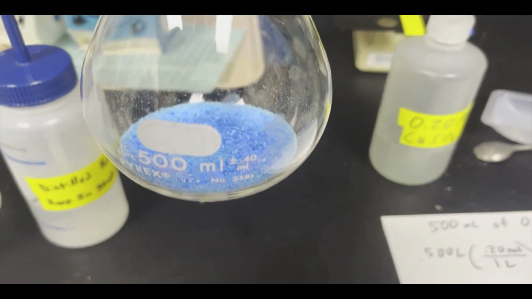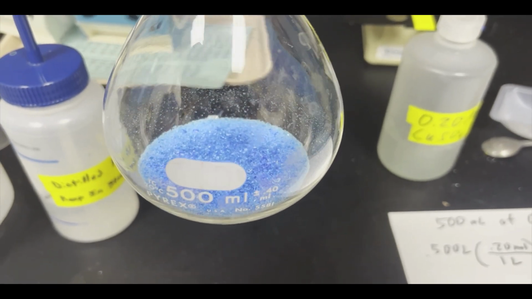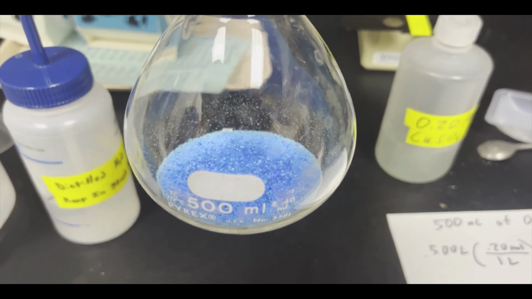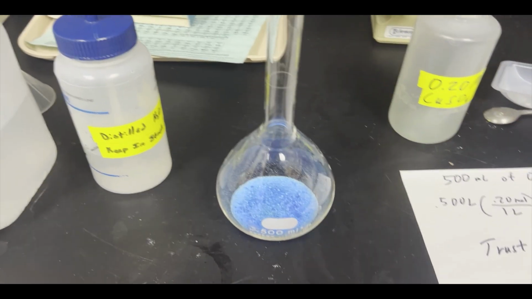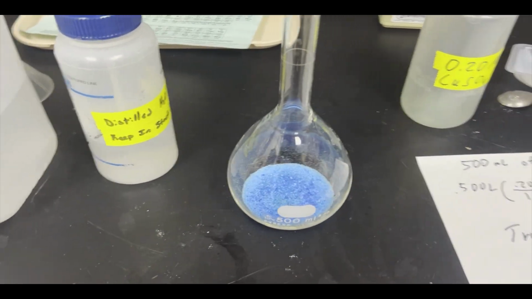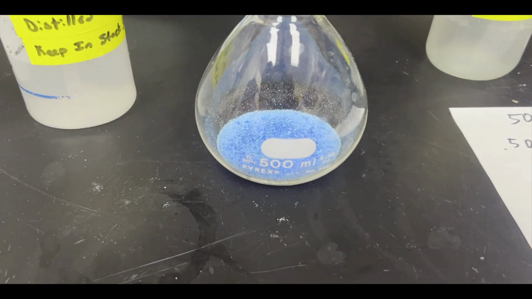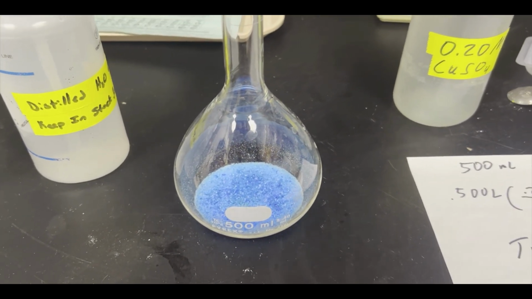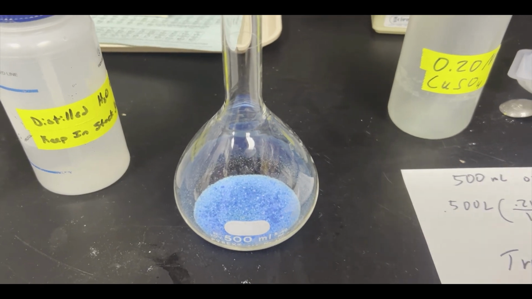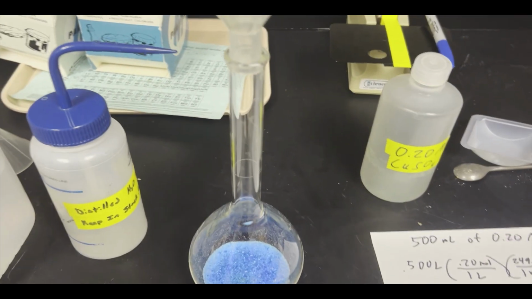So I'm just going to dump that in using my funnel, and now we have our copper sulfate at the bottom there. Now, that solid takes up space, so we need to account for that. But it takes up a different amount of space than when we dissolve it. So this is why we need to use a volumetric procedure, because the space a solid takes up is not the same as the space it takes up once it's actually been dissolved and the ions break apart and it intermixes with the solution. There's actually a difference there, okay?